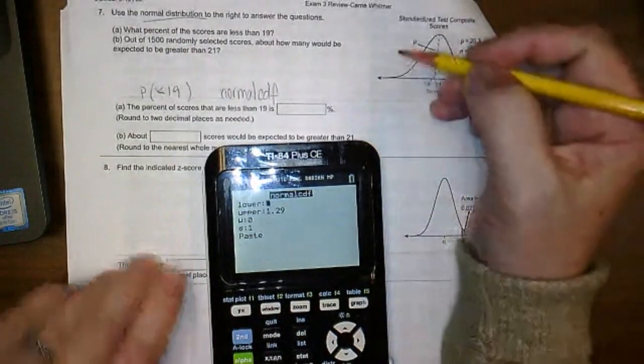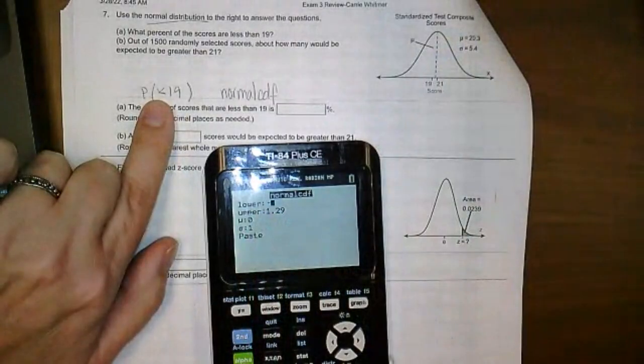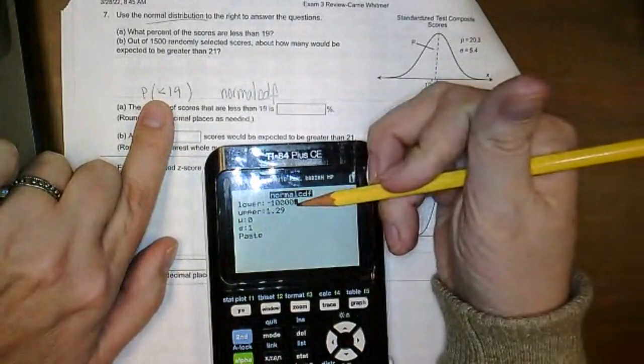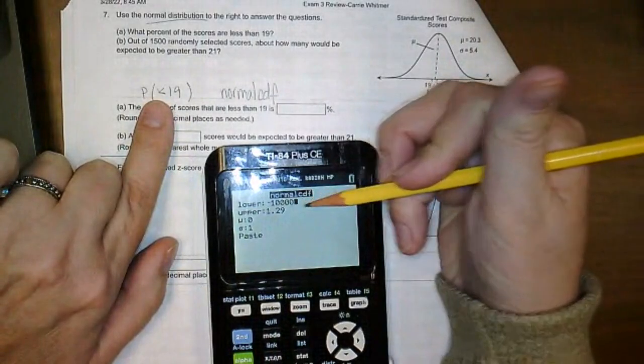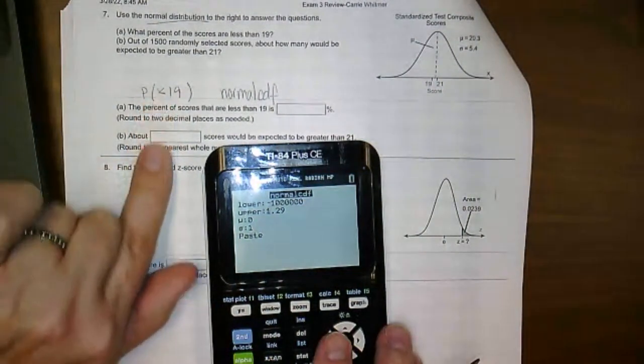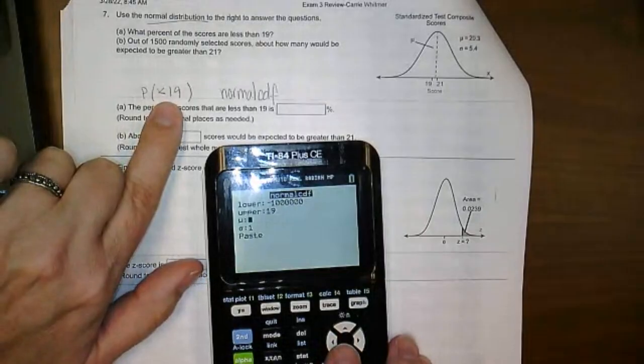Okay, this time if it's just less than 19, I do not have a lower limit. So you can either type in negative 10,000 or it defaults to negative 1E99. Okay, I already had something typed in there, so that's why I didn't do that. My upper is 19 because I'm less than 19.